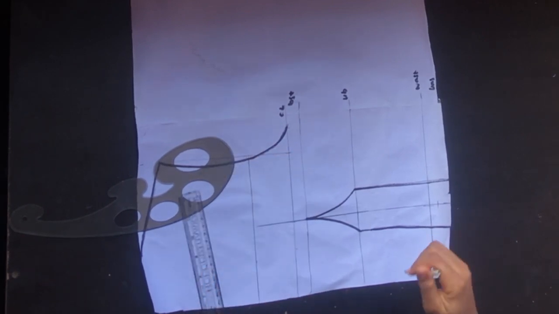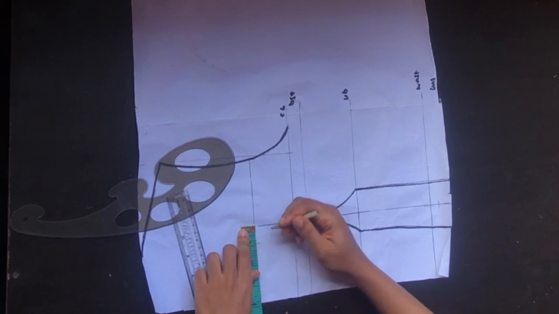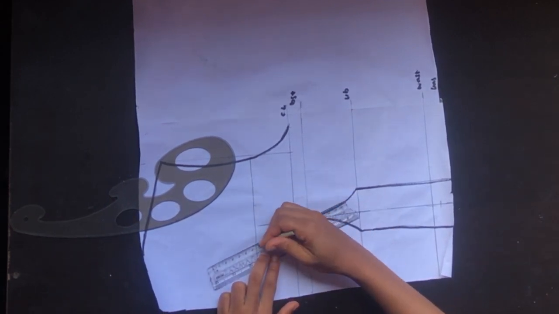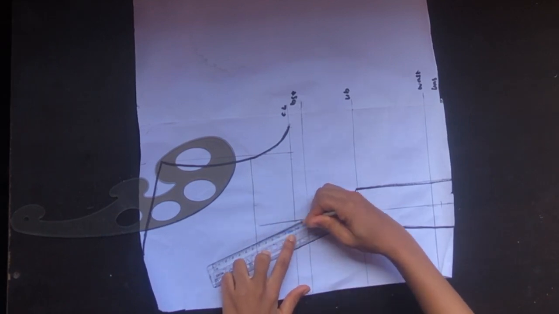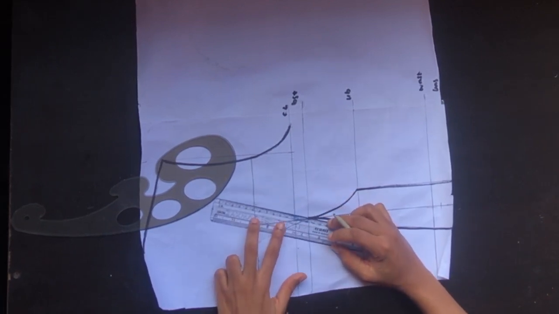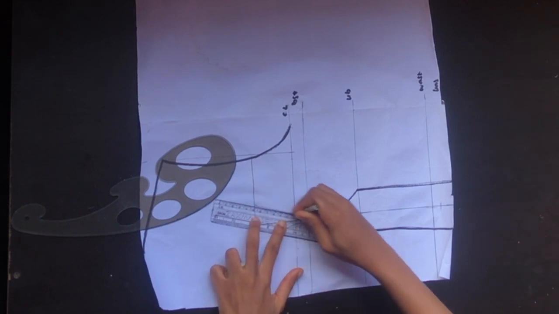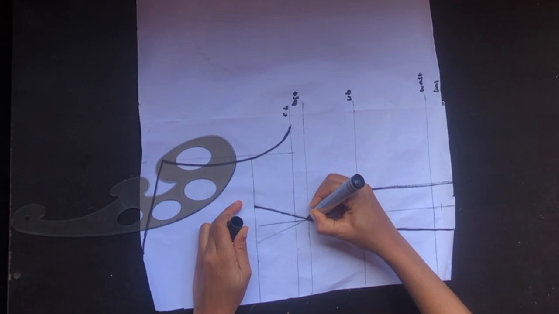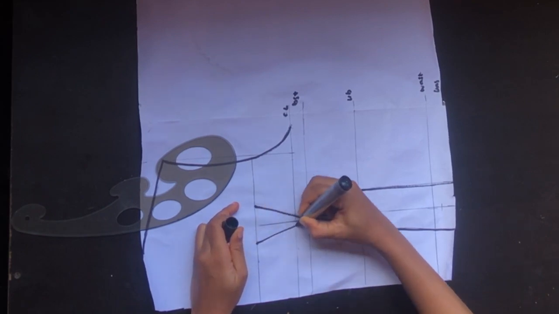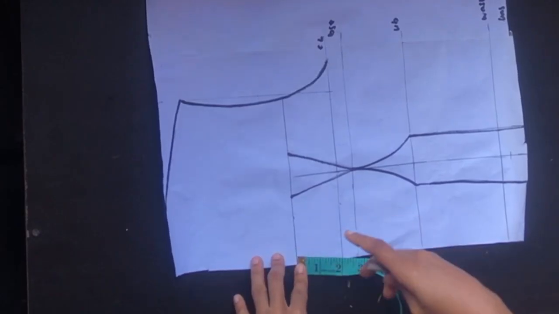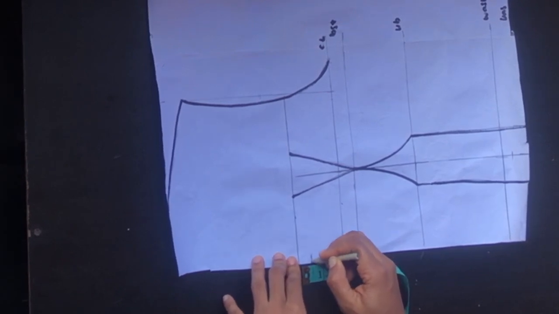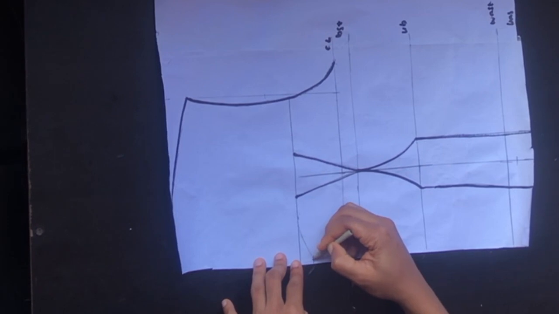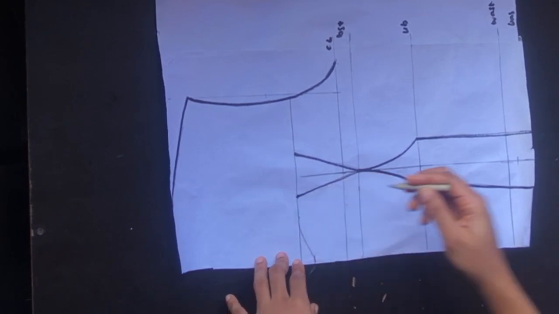be starting. So the next step is to mark 1 inch at the upper part for my dart intake. So I'm going to connect from the upper part down to the bust line, and on the other side also I'll place and connect. So after I'm done connecting, I'm just going to use my marker to outline it. So from that 2 inches I went up from, I'm going to come down by ½ inch. So I'm just going to go ahead and connect it upwards this way.